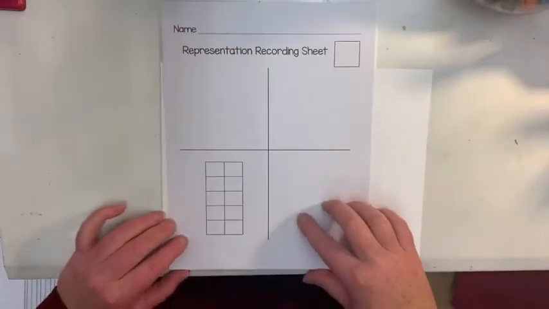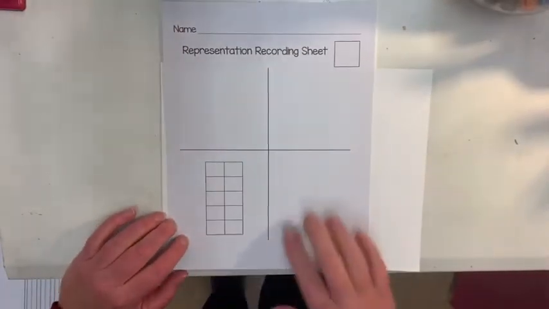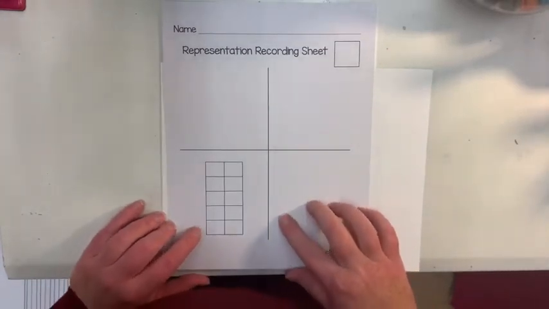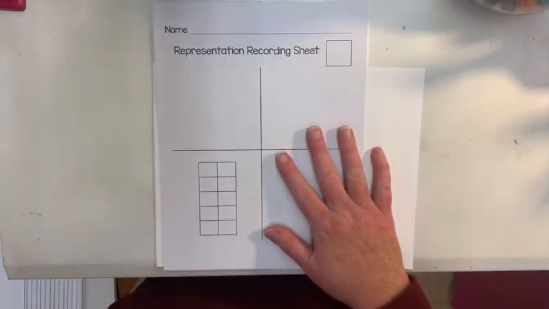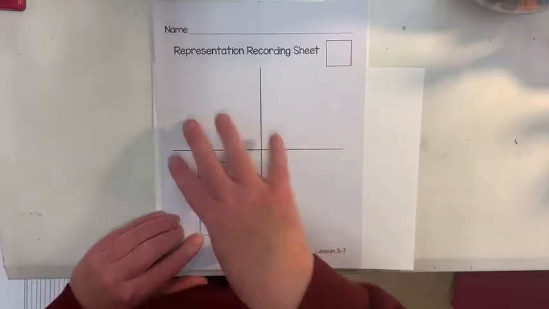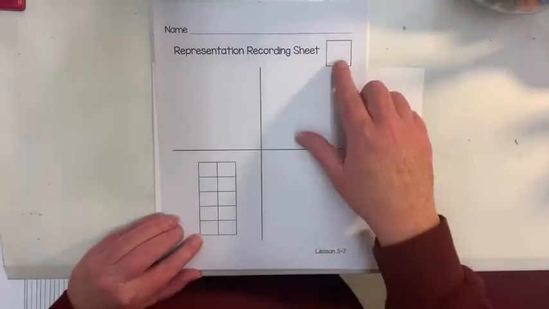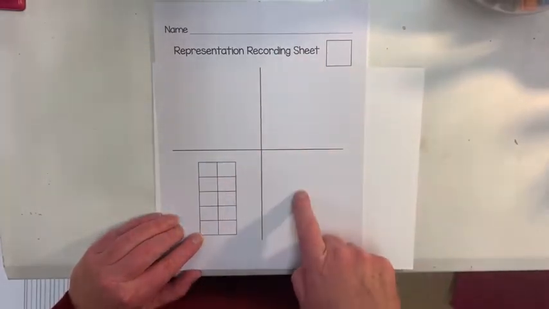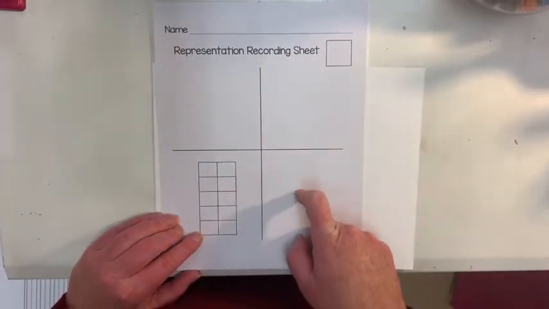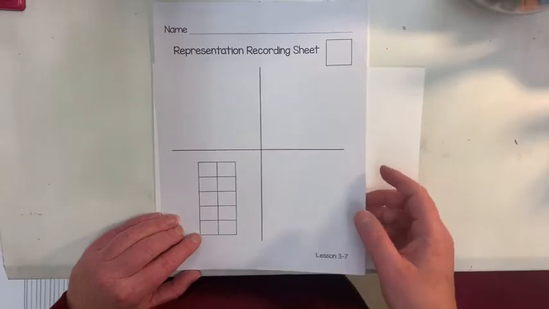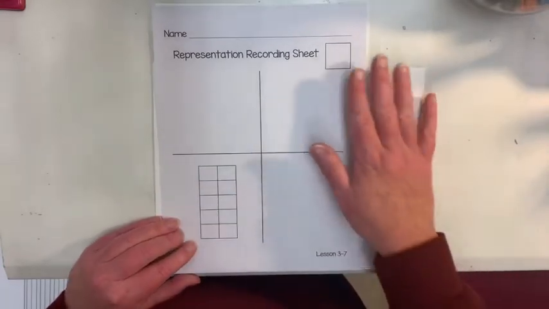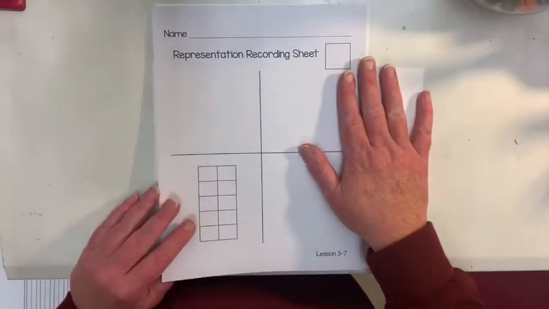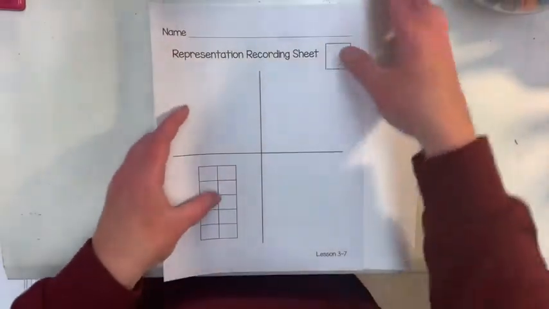All right. So now you guys are going to work on this paper. And you're going to pick a number. Actually, I picked a number for you. And you're going to show it to me in 4 different ways. So I have a different number and I'm going to show you how to do this.